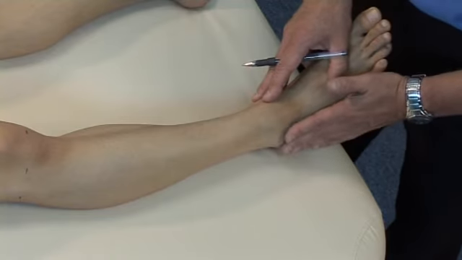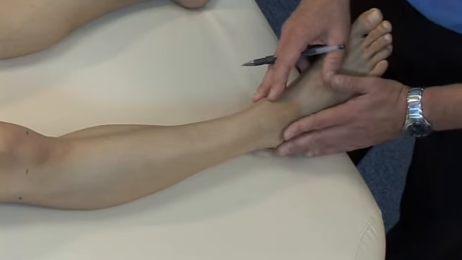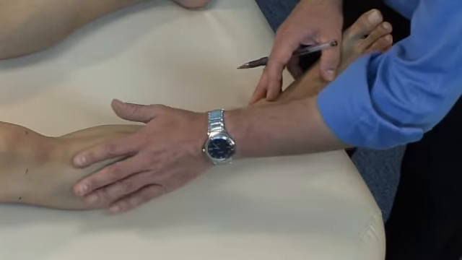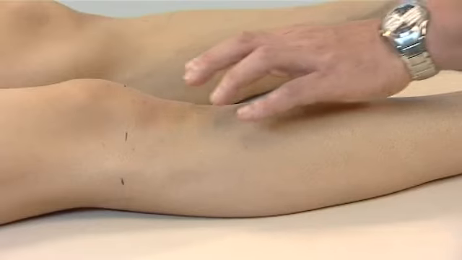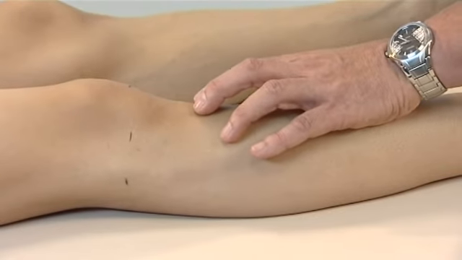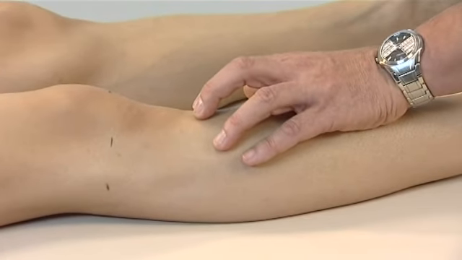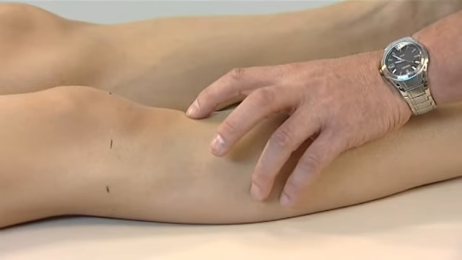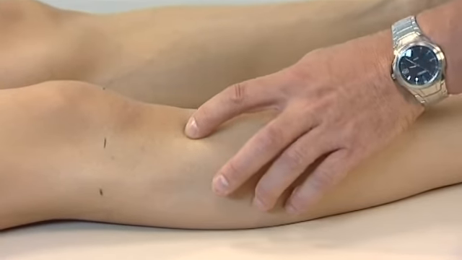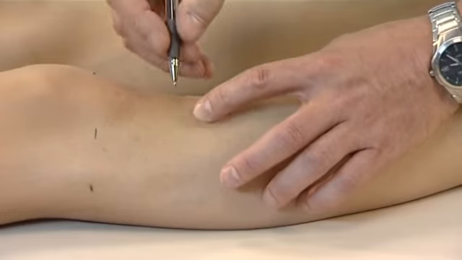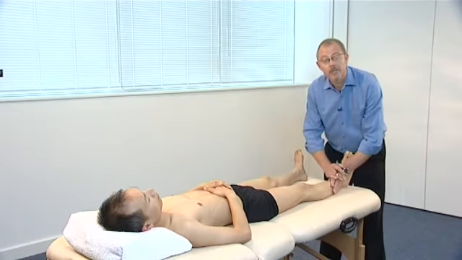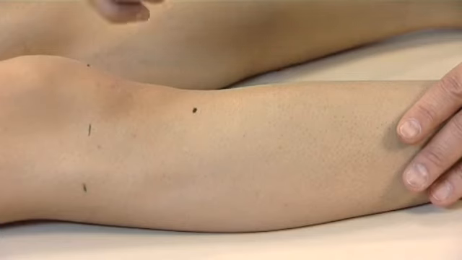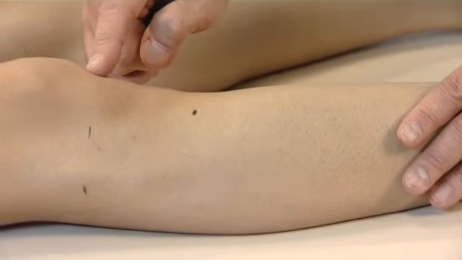Stomach 36 is located approximately 13 sun superior to the prominence of the lateral malleolus on the anterior border of tibialis anterior. The easiest way to find it is to palpate down the tibial tuberosity. Find the base of the tibial tuberosity and move slightly laterally until you fall into a nice dip on the anterior border of tibialis anterior. This point is also 3 sun inferior to the inferior border of the patella.